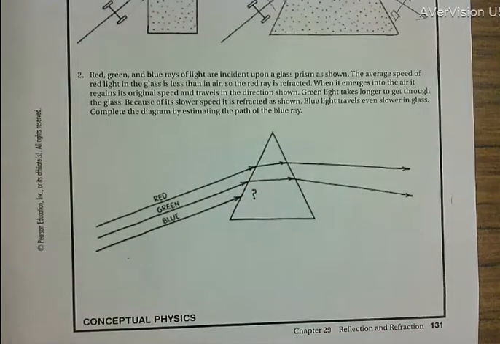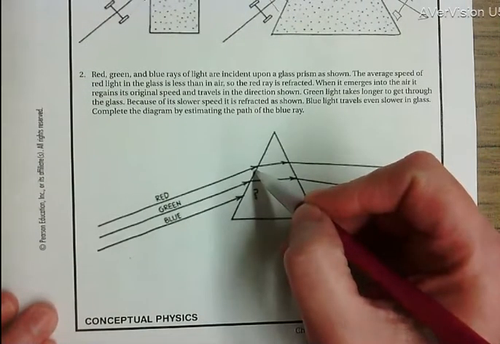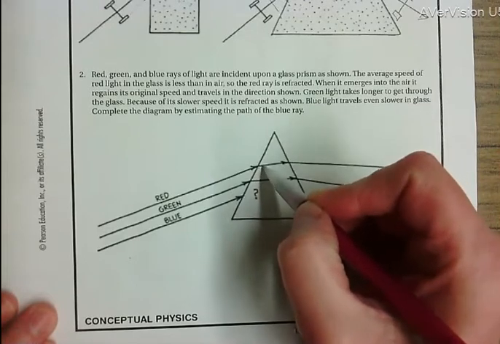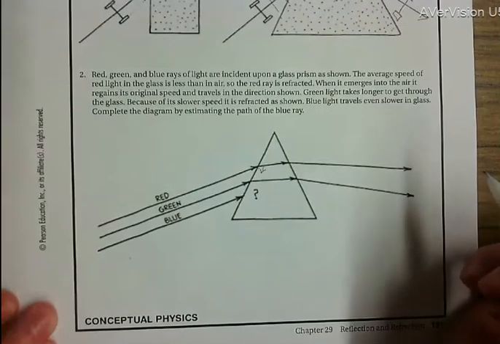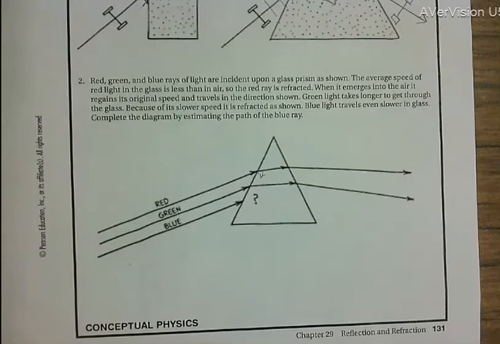So we have red, green, and blue rays of light incident upon a glass prism as shown. The average speed of red light in the glass is less than in air, so the red ray is refracted. Again, it slows down here, and so it bends this way. When it emerges into the air, it regains its original speed and travels in the direction shown.